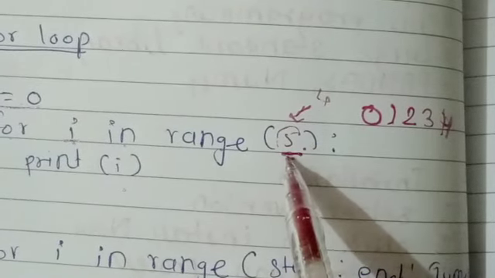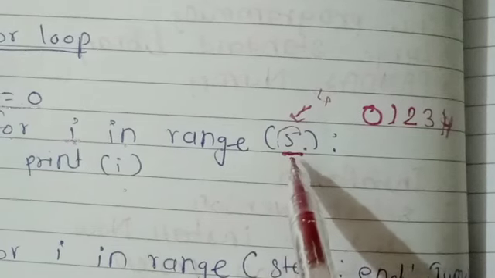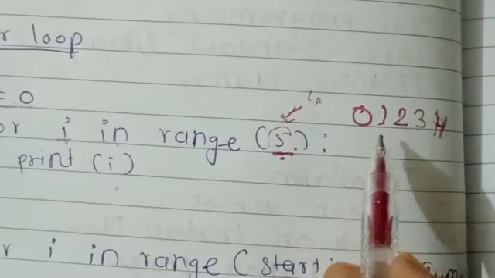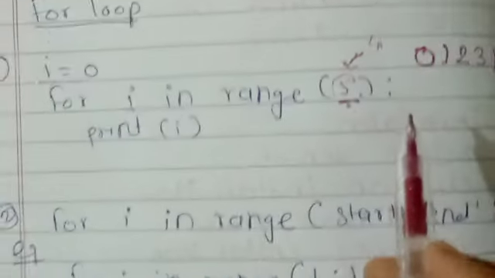This is the condition for less than. Okay, so it will run up to 4. So you will get this output, and I'll show you one more way.